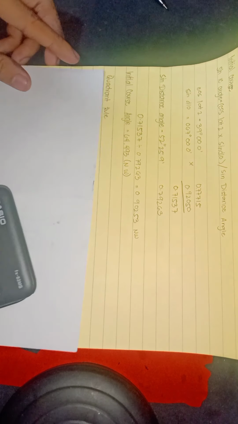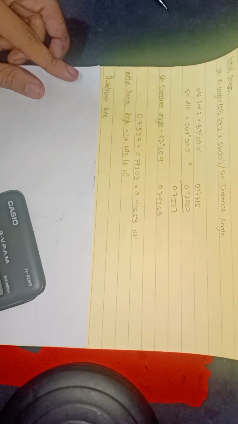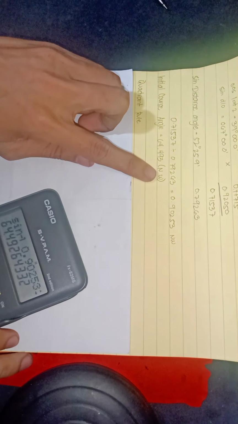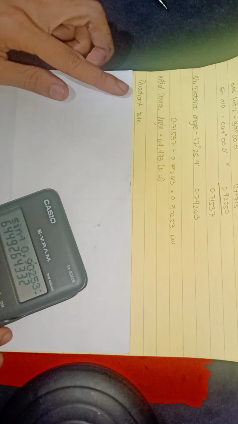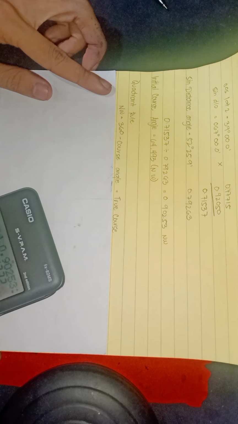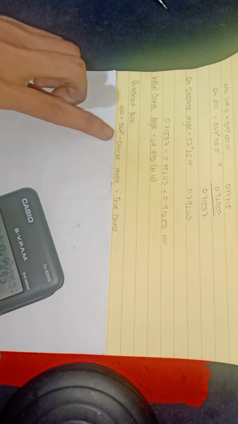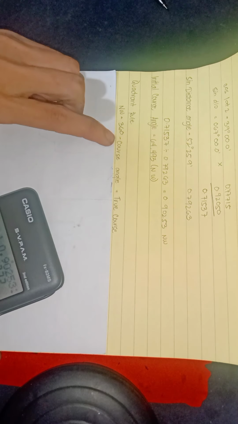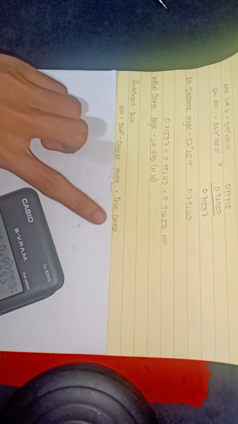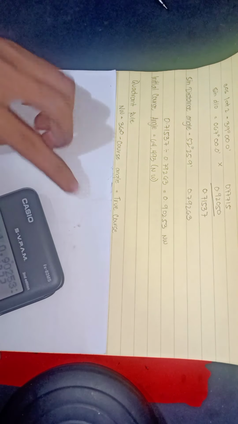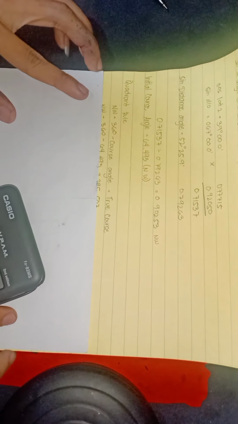So now we are performing the quadrant rule. In this situation, we have northwest, so we will have to find the northwest in the quadrant rule. The northwest is equal to 360 minus course angle, and it equals the true course.